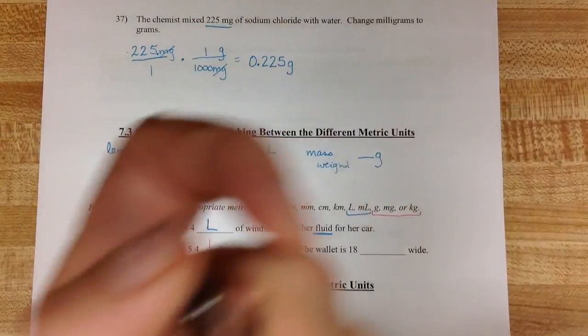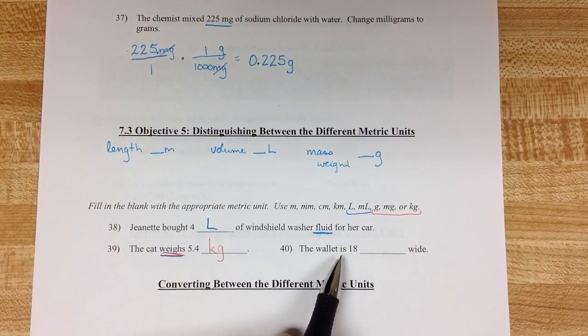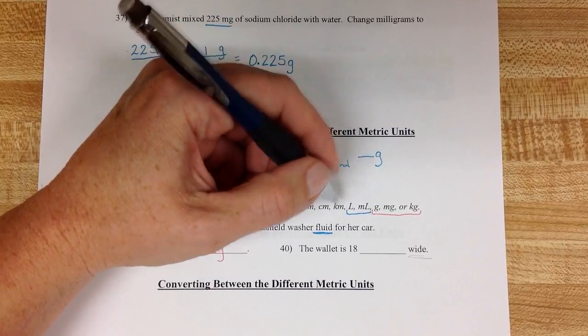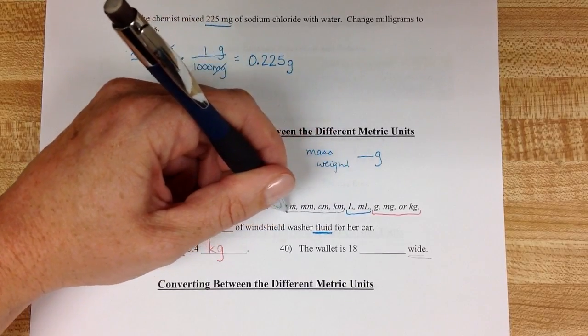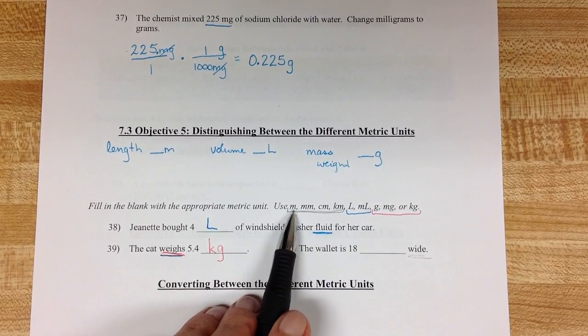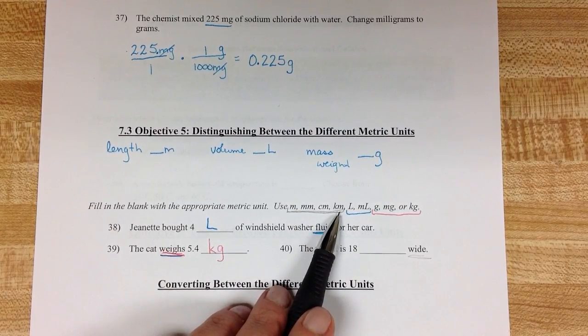And for our final example, the wallet has a width of 18 something. And width would be a measure of length. So I'm talking about using meters, millimeters, centimeters, or kilometers. Well, a kilometer is a big chunk of a mile.